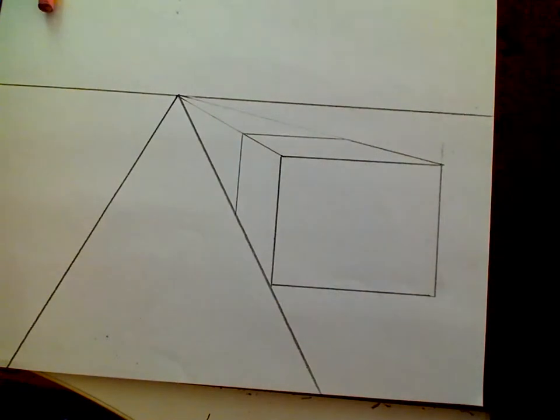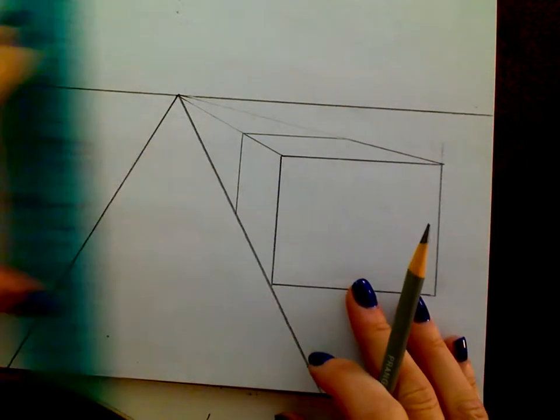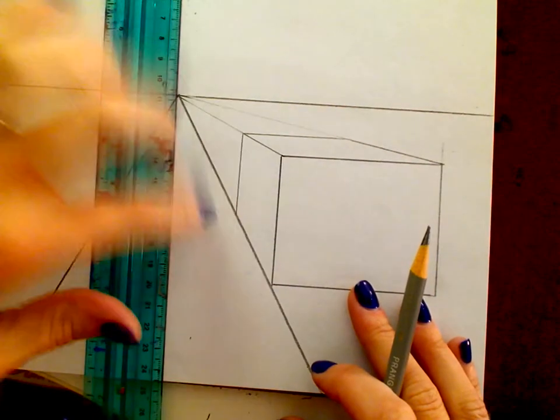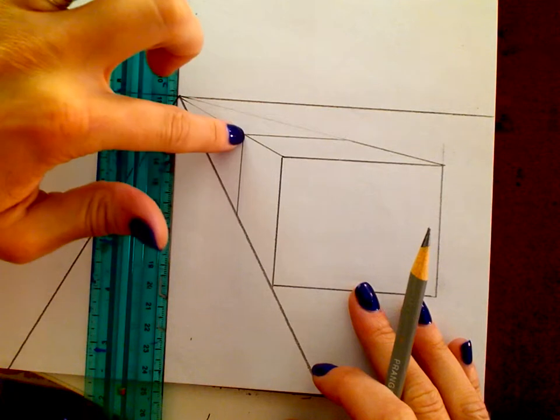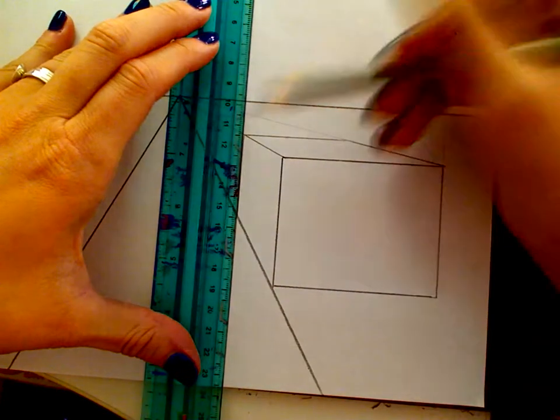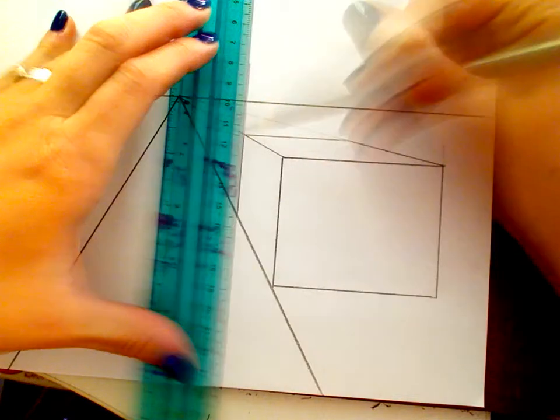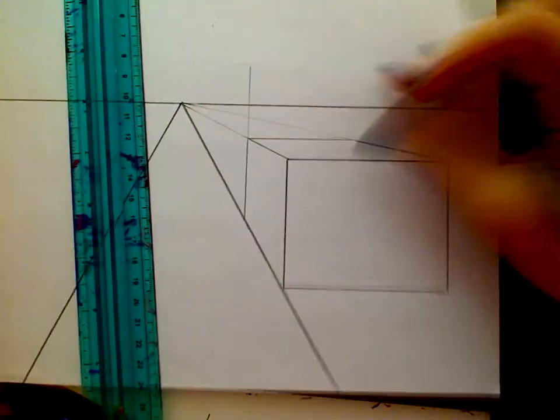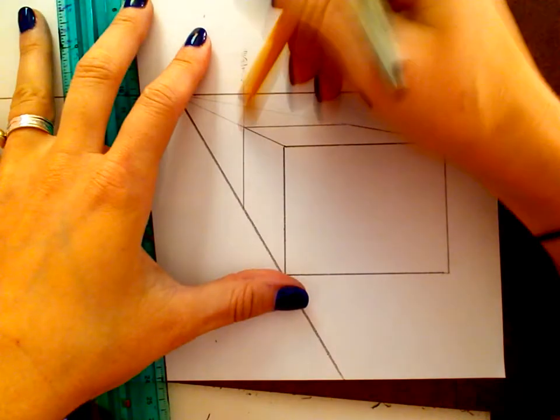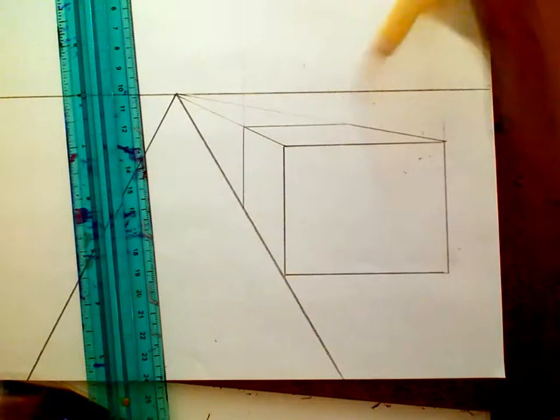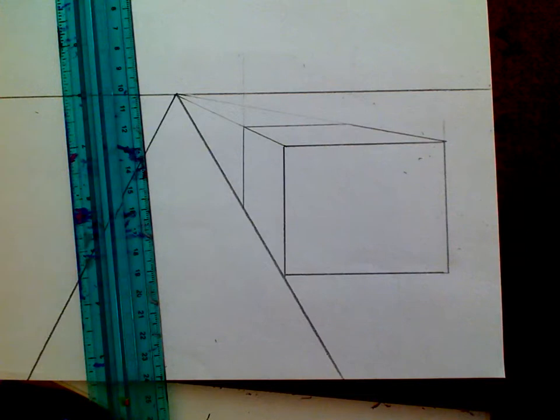Now, to draw a building behind a building. First, what you have to decide is, is there an alley, like a road space between the two buildings? Or is this like a cityscape in New York where the buildings are right up against each other? If the buildings are right up against each other, what you would do is just put your ruler on this same vertical edge at the back of your building and make it taller, assuming your building was taller. And that would be the next front edge of your next building.